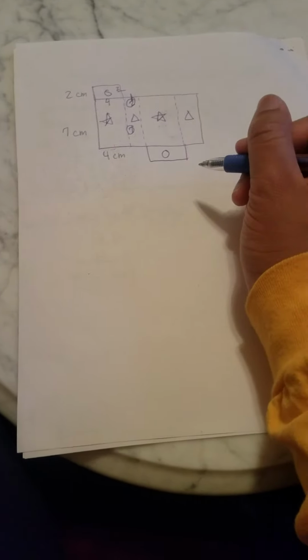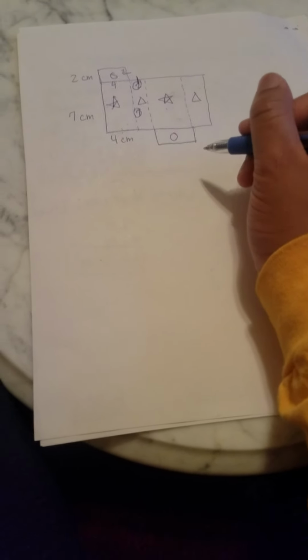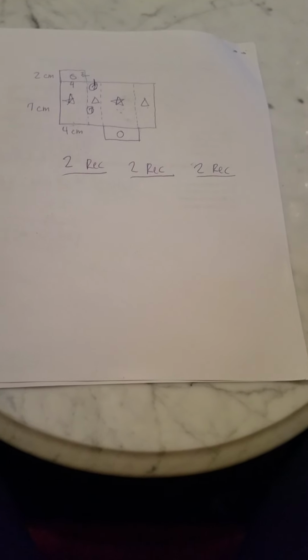Just put the rectangles that go together. So I would have 2 rectangles that are the same and have their own measurements. Another 2 rectangles are the same and have their own measurements. And then the other 2 rectangles would be the same and have their own measurements. So that's why they are separate, because they have their own measurements and not the same measurements as each other. All right.